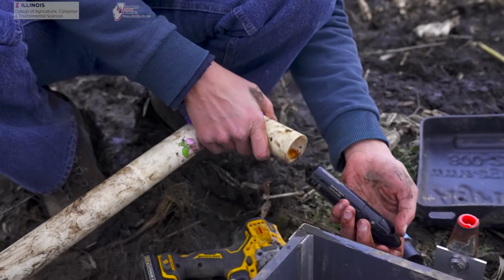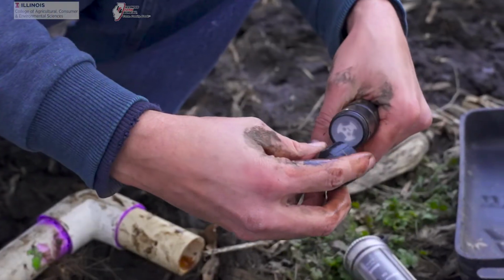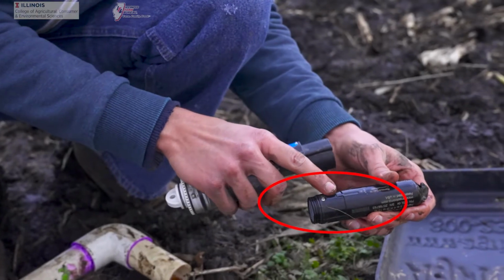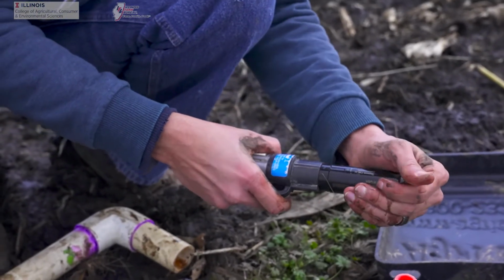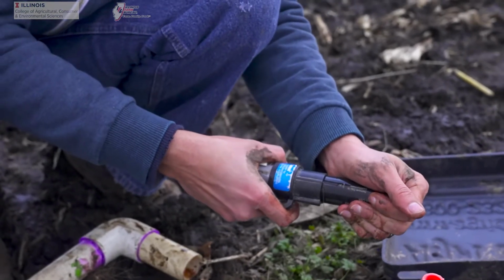Remove the water sensor from the control structure. Unscrew the sensor cap and connect the sensor to the transfer shuttle. Just like during the launching process, make sure the small notch on the sensor is aligned with the shuttle.